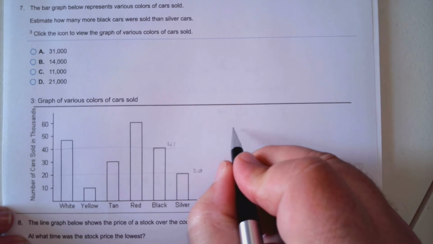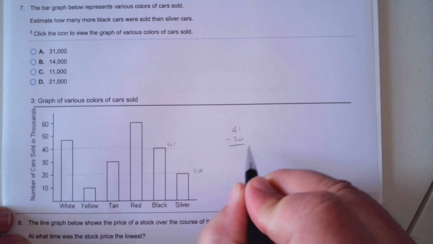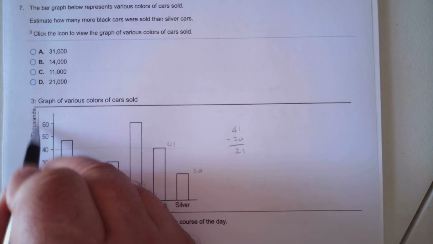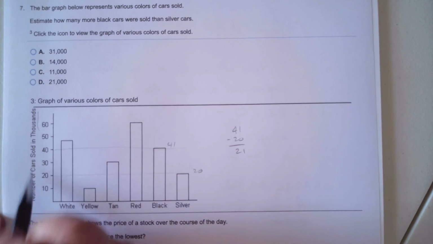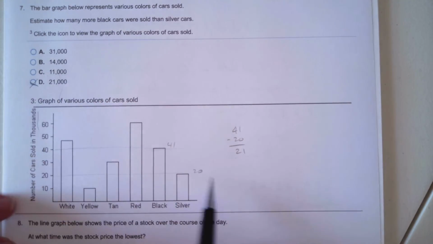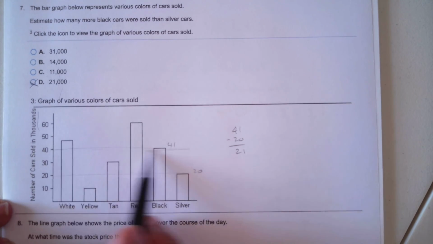And 20. So 41 minus 20 is 21,000. Since the units are in thousands, it's 21,000. So 7 is D, because there is no 20,000, so we have to look at that one closer.